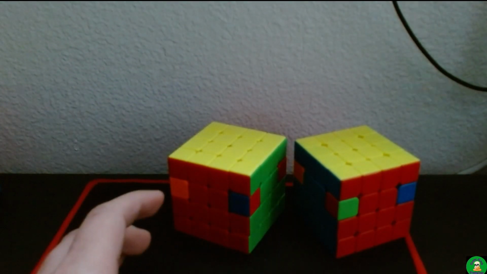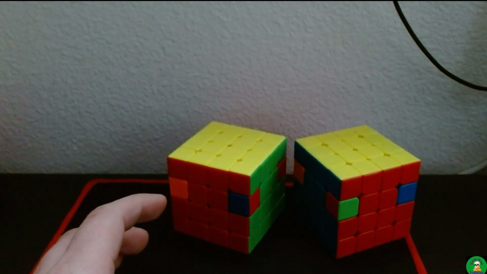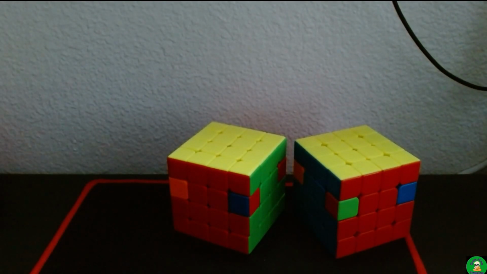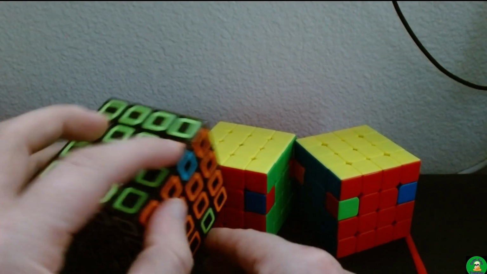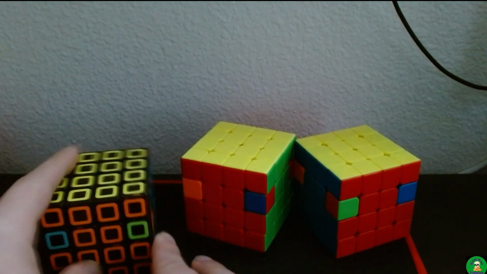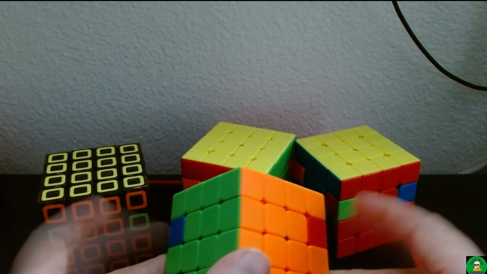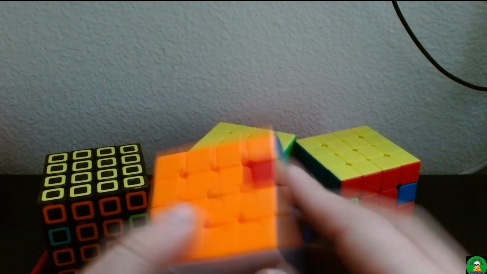There's another one. Or you can have two that are adjacent, like this one. Or two that are opposite, like this. They're on opposite sides.